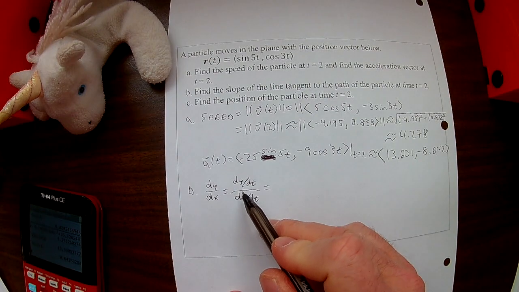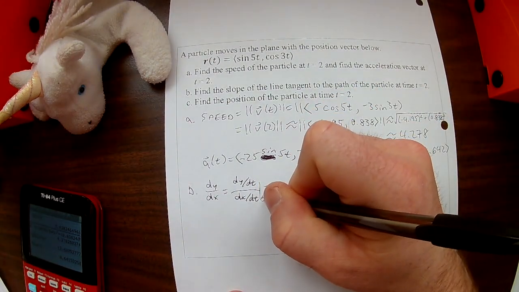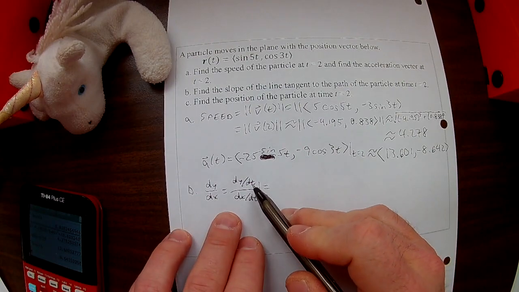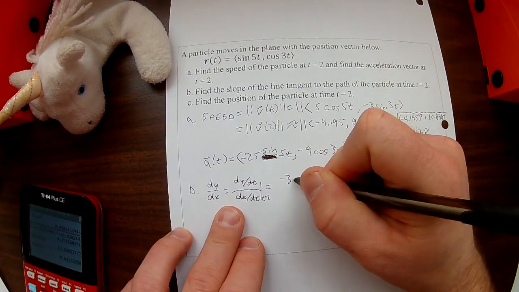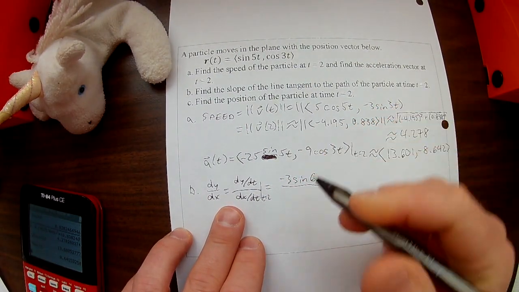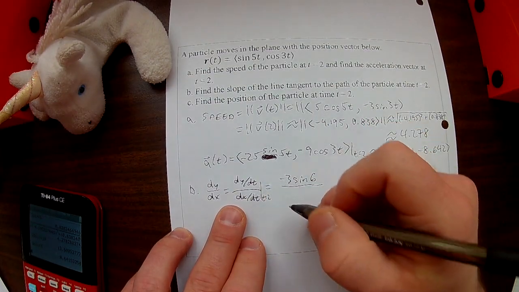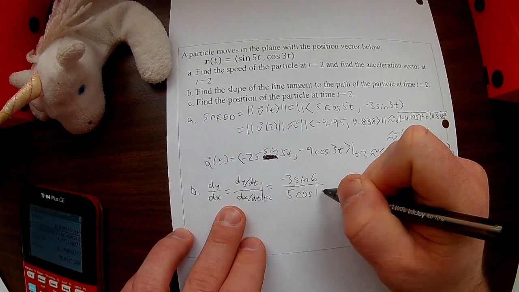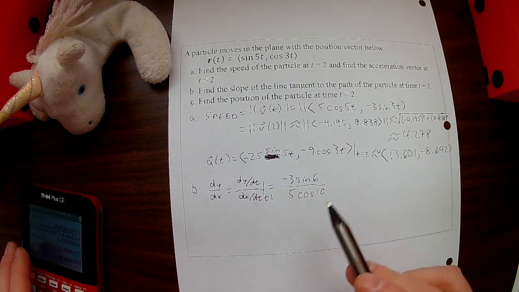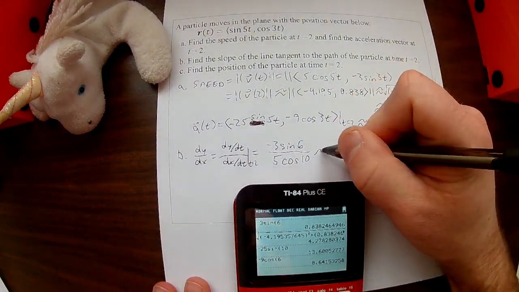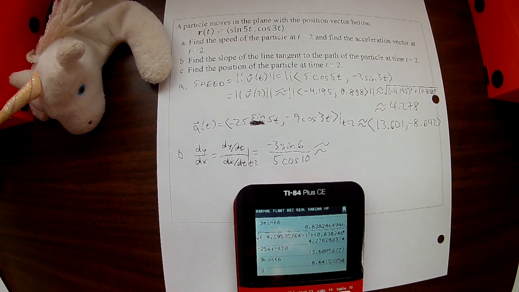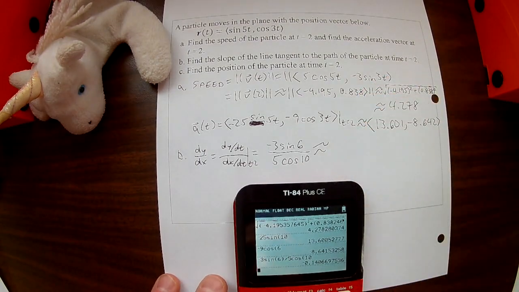So I know that I'm doing this at t equals 2. Looking here, if only I knew what dy dt was, oh, hey, I have that. Negative 3 sine of 6 over dx dt. Oh, hey, it's right here. 5 cosine of 10. And just so you know, it's okay to leave it like this. You don't actually have to plug this into your calculator. That is a perfectly fine answer, but just because I know some of you have itchy calculator fingers, negative 3 sine of 6 divided by 5 cosine of 10 gives me, no, that's not it.